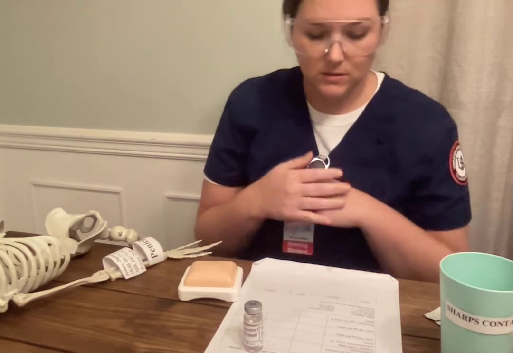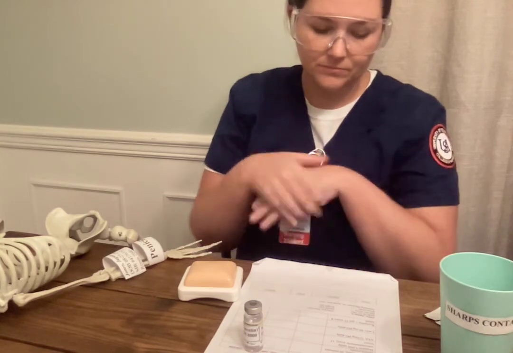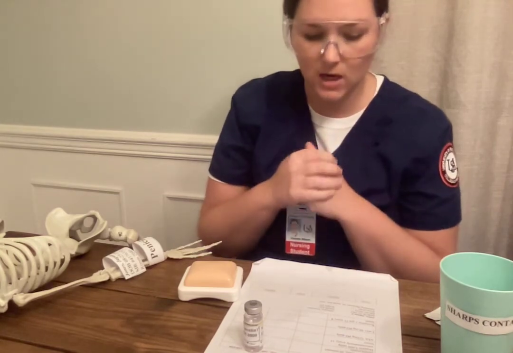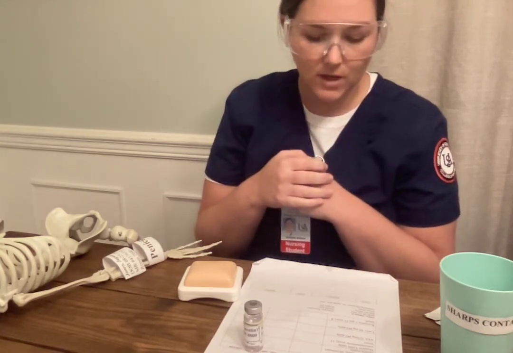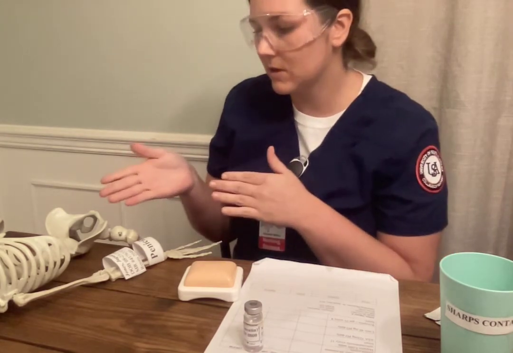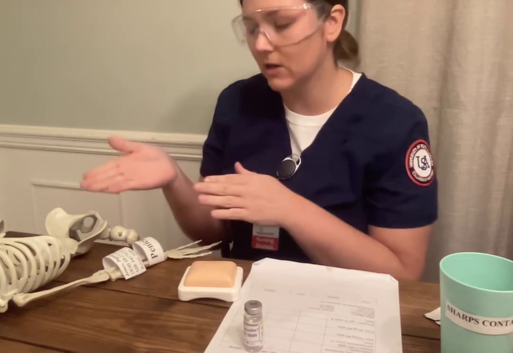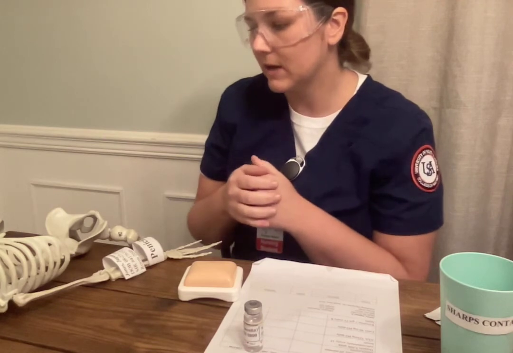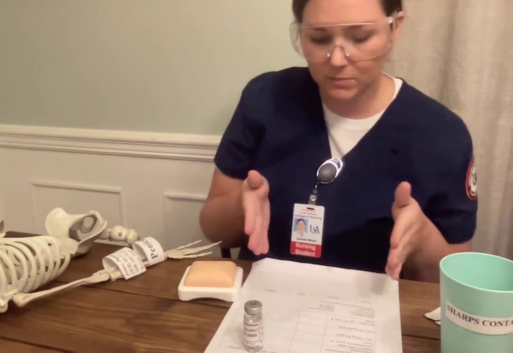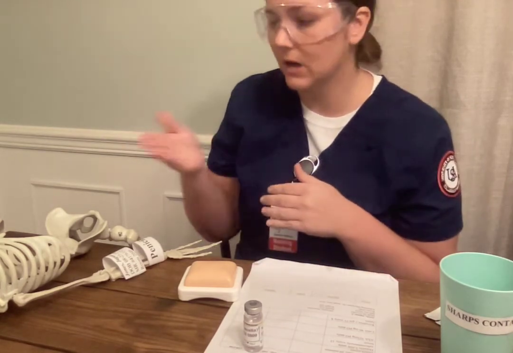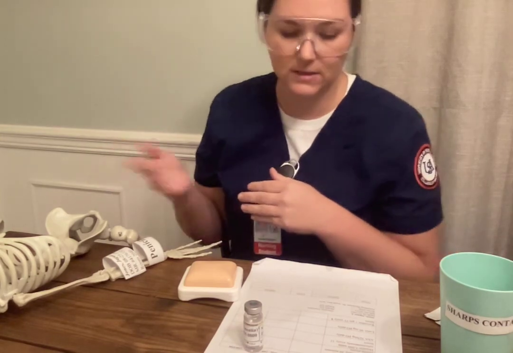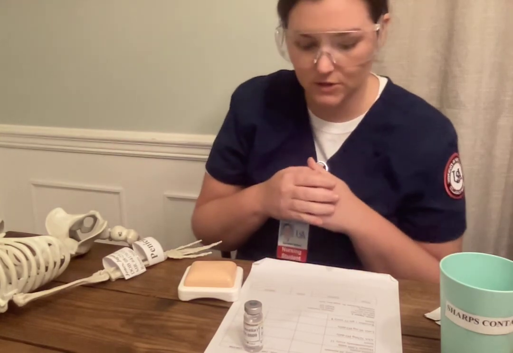And I would perform hand hygiene, and then I would document. I would assess and document if he had any allergic reactions, and I would write down the procedure in the MAR and also what I assessed as his reactions to the medication.